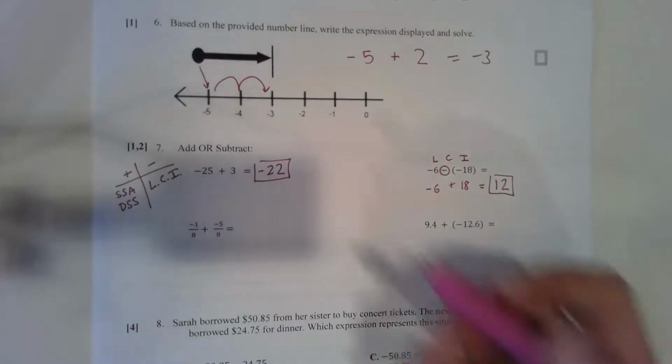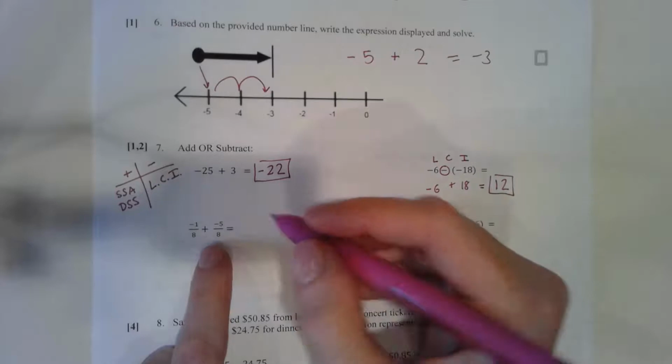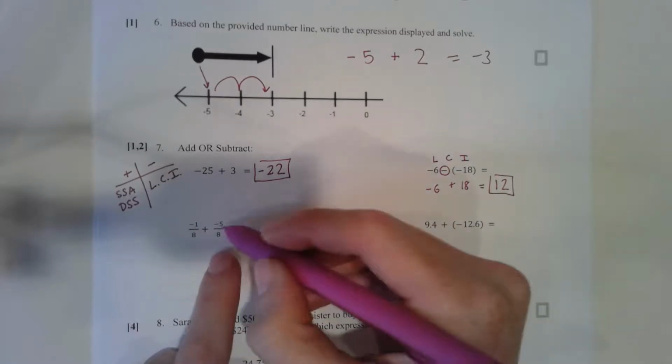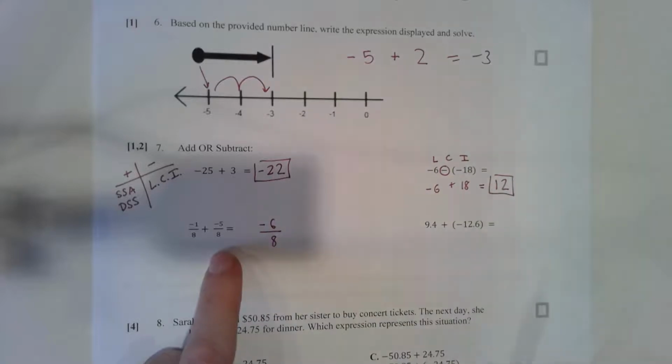Over here, they're fractions, but they already have common denominators, which makes this really easy to do. I just now need to add the numerators. These are same signs, so I'm going to add them to get negative 6, and the denominator stays exactly the same. This last one deals with decimals.